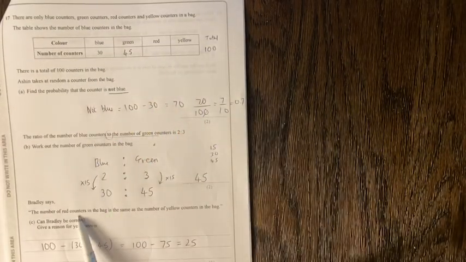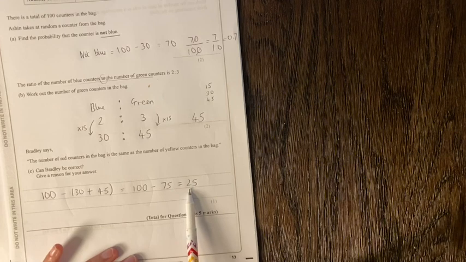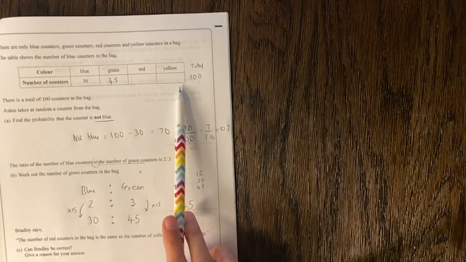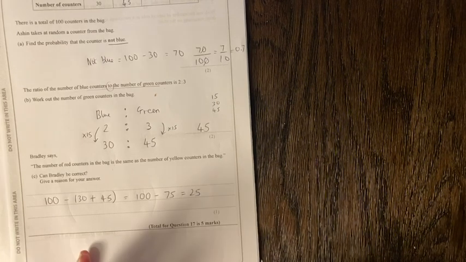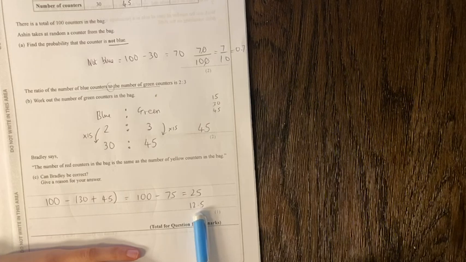If Bradley says that the number of red is the same as the number of yellow, that means I need to have a number that when I split 25 in half, I can write for red and I can write for yellow, and I can't do that because you can't get a nice number when you half this. When I say a nice number, I mean a whole number, not a decimal. If I half 25, I get 12.5. That doesn't make sense because how can I have 0.5 or half of a counter?